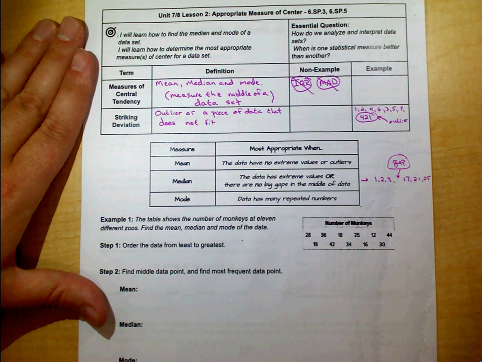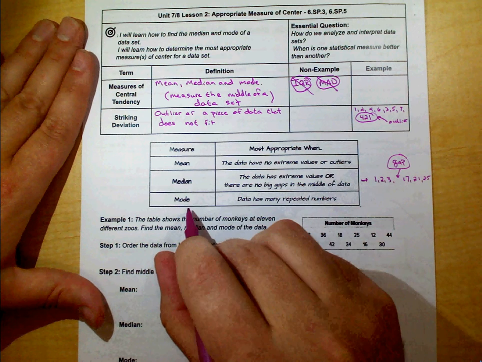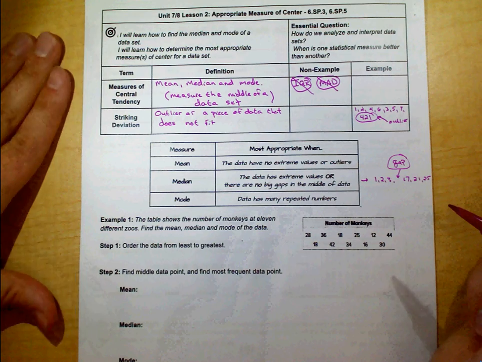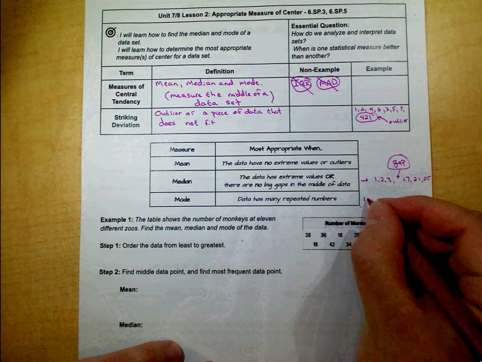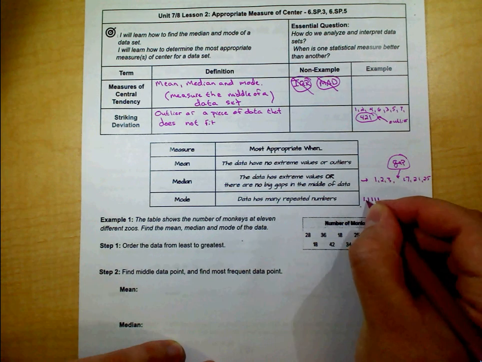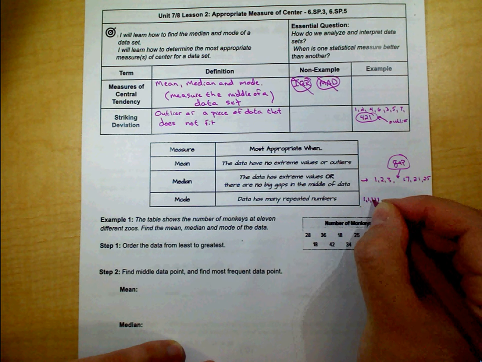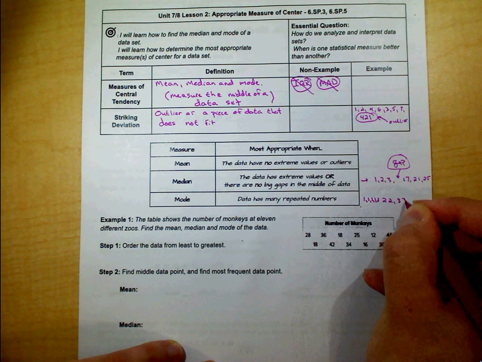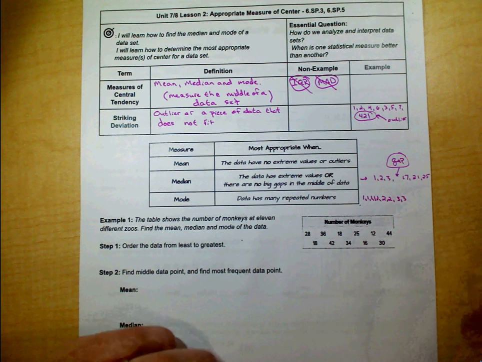We'll use the mode when the data has many repeated numbers. So when I have, for instance, 1, 1, 1, 1, 1, 2, 2, 3, and 3, I'm going to use the mode to find my measure of center there.